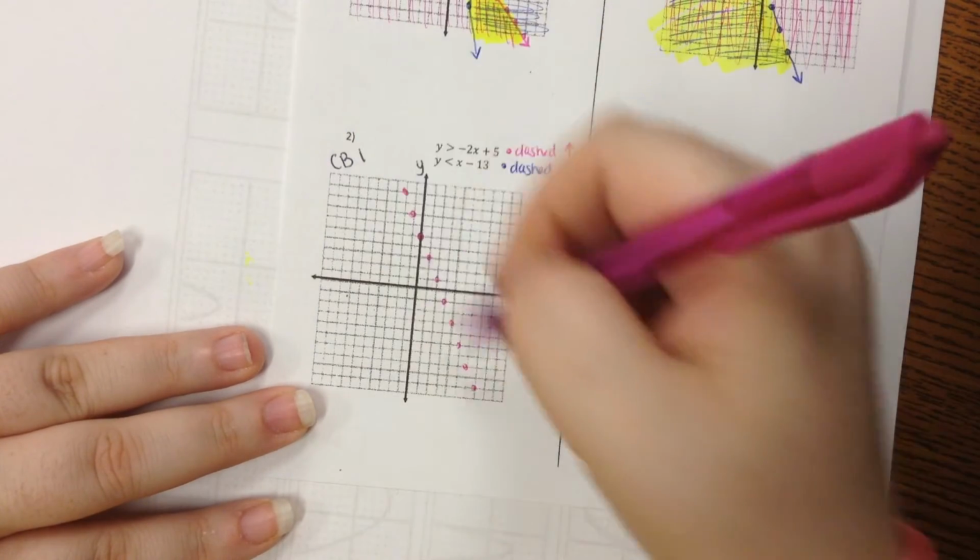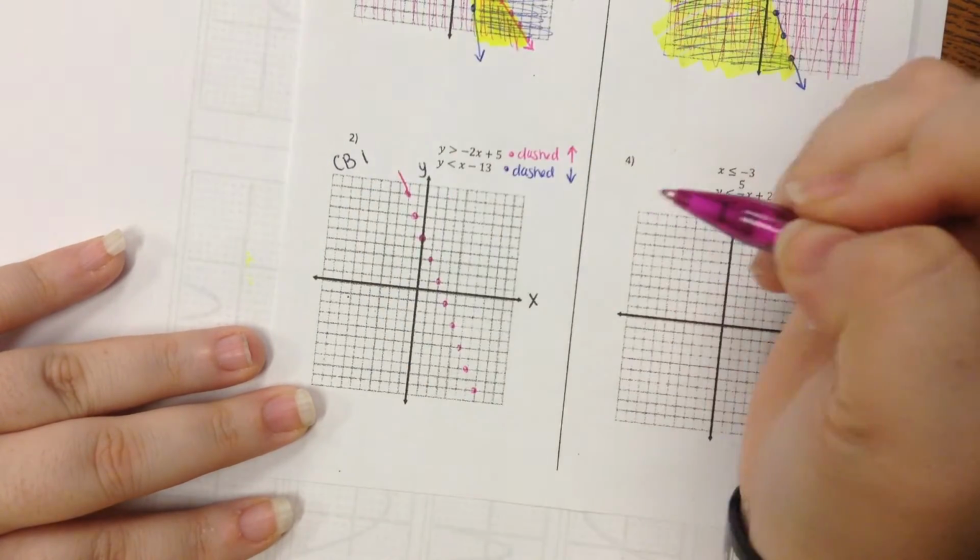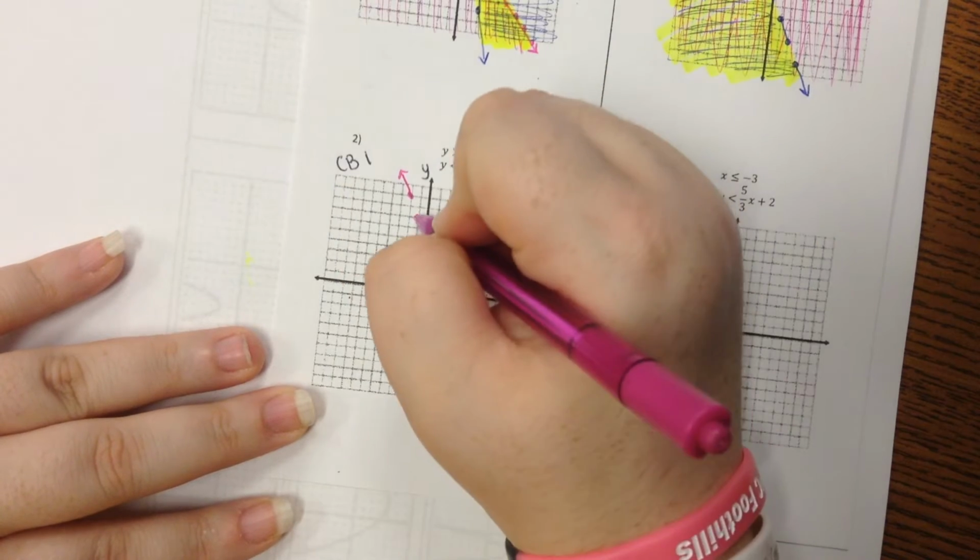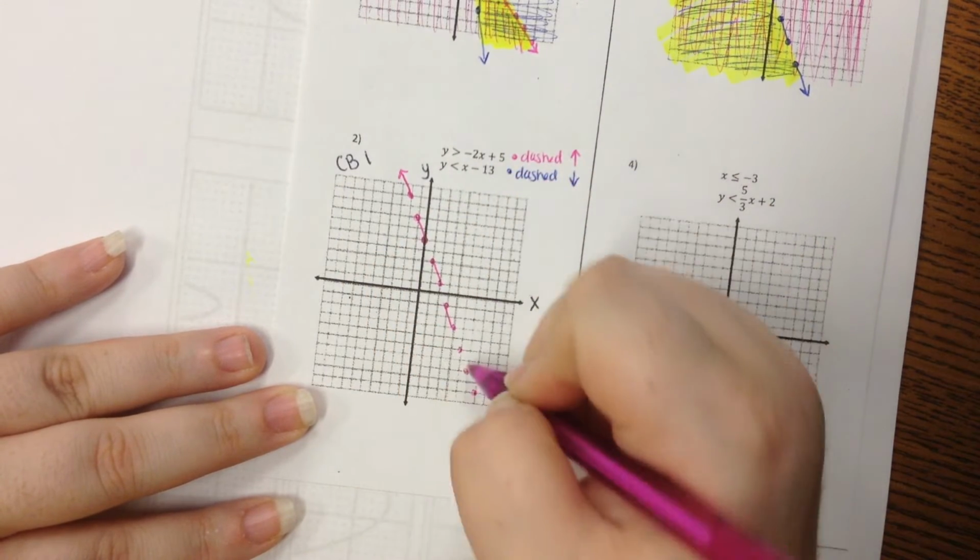Now this is a dashed line, so again, I'm going to do the same thing I did earlier with graphing or connecting every other coordinate. Since I have multiple coordinates I can do this with.